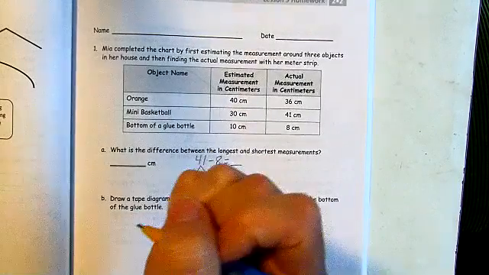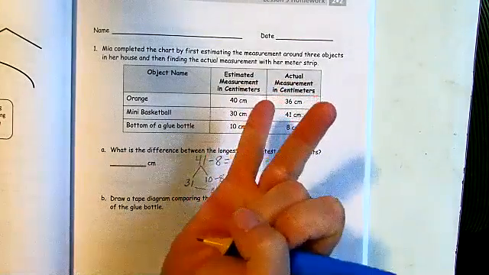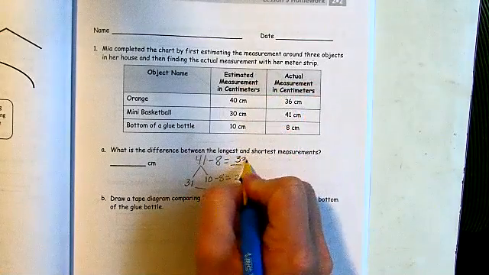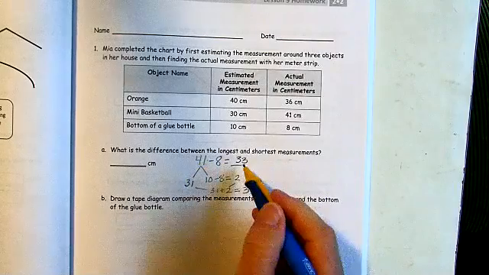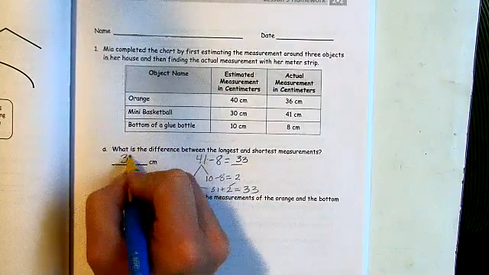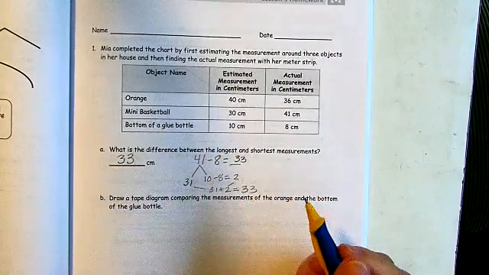And you can count on 31, 32, 33. So 31 plus 2 is 33. That means 41 minus 8 is 33. And the difference between the longest and shortest measurement is 33 centimeters.